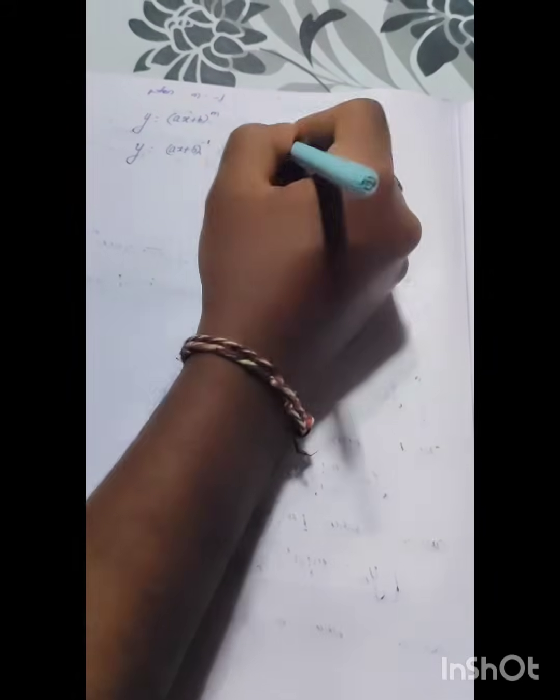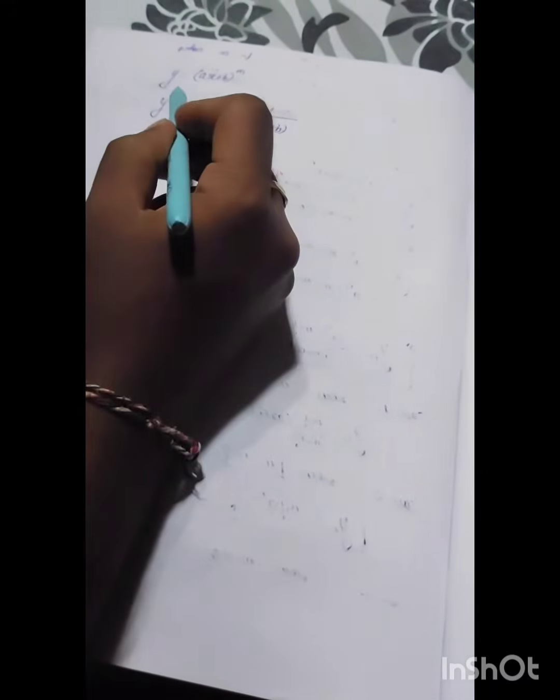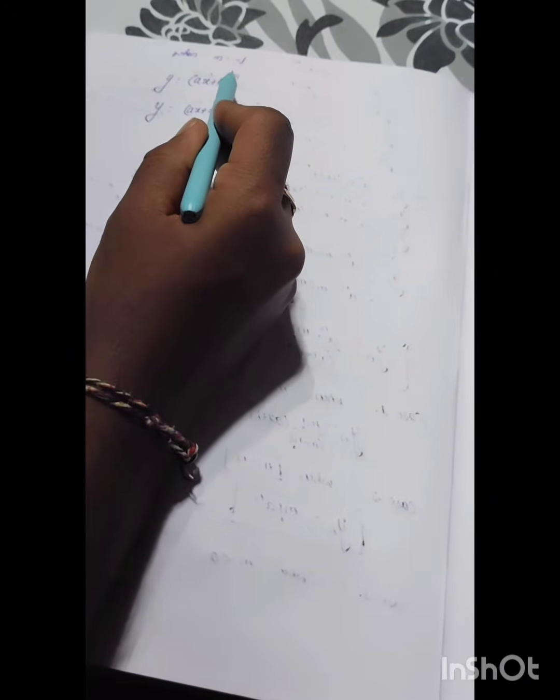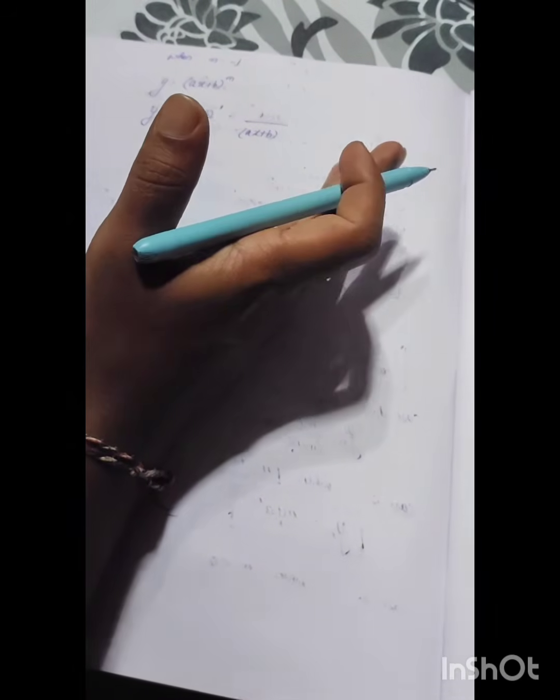So we can write this in the form of 1 divided by ax plus b, where our original function when m was positive integer, it was y is equal to ax plus b raised to 1, 2, 3, 4 like that. But now when m becomes negative, the function will come to the denominator, so that is y is equal to 1 by ax plus b. Now let's start solving for this.